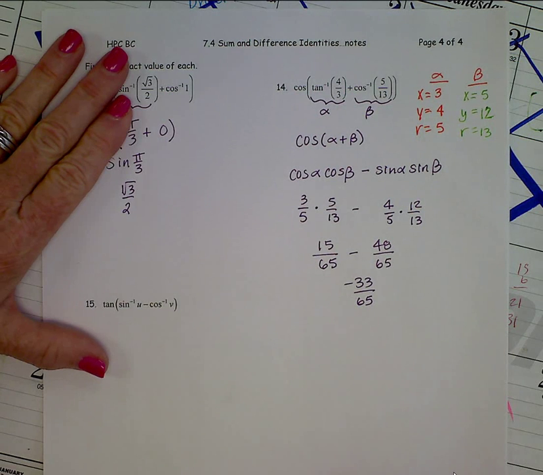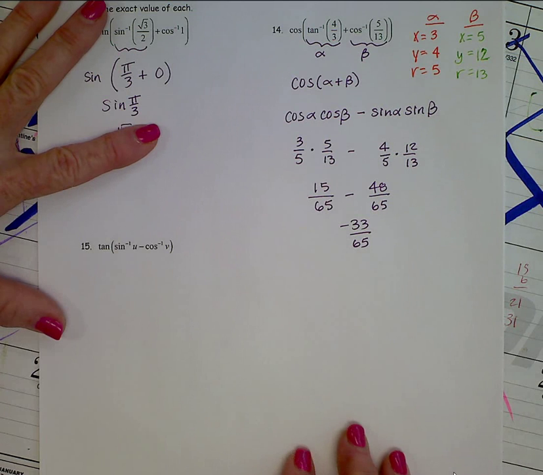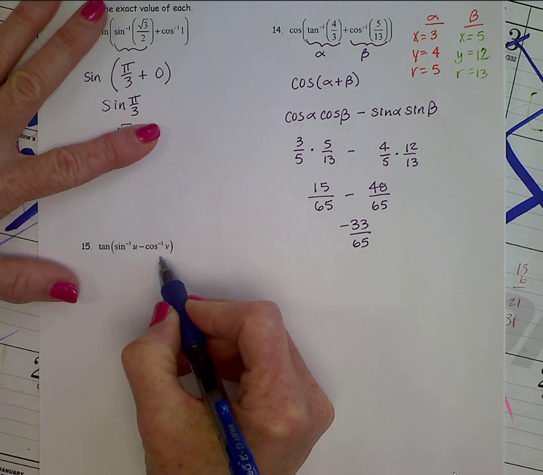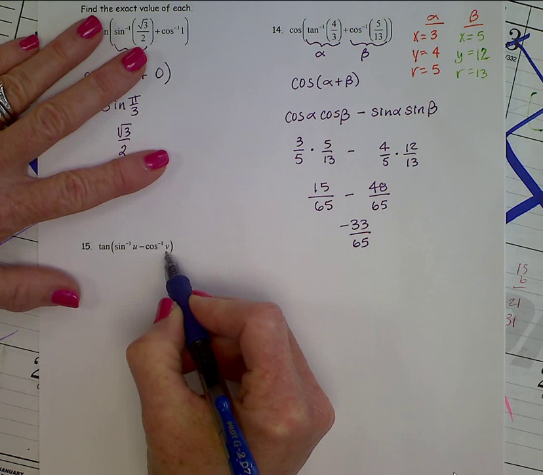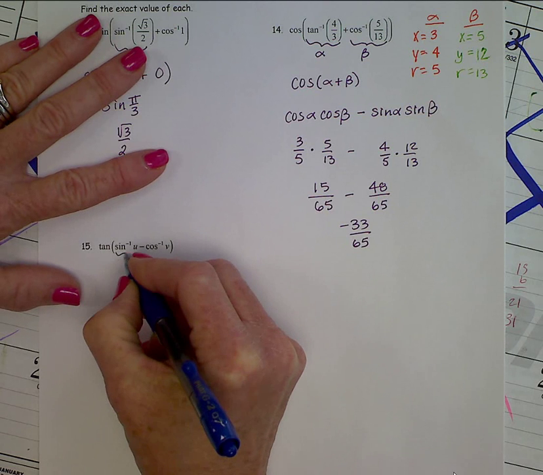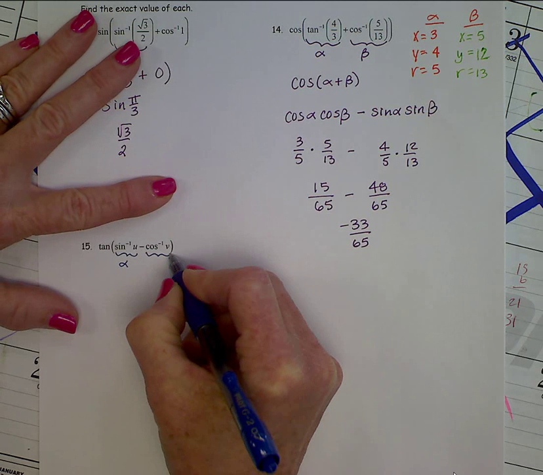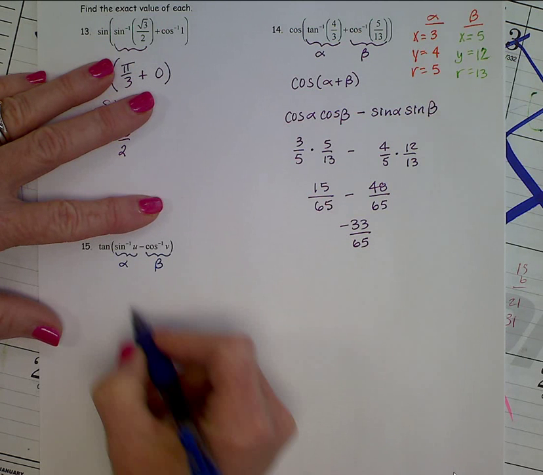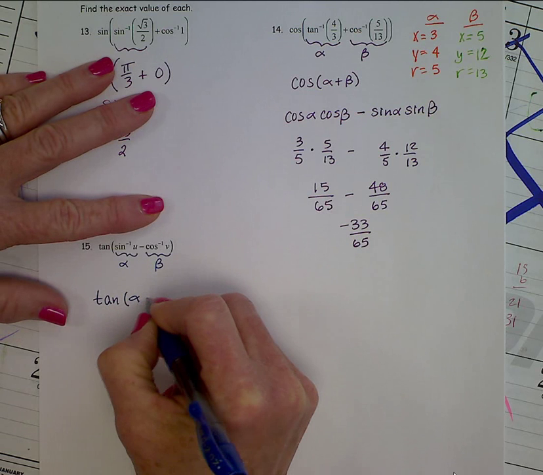All right, this one, last one. Oh boy, U's and V's. Watch your handwriting, guys. If you're sloppy, be very careful. Put a tail on the U and make your V's pointed. Inverse sine of U, that is an angle. Let's call that alpha. Inverse cosine of V, that's an angle. Call that beta. What I'm asking you to find then is the tangent of alpha minus beta.